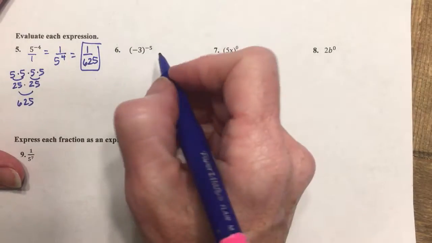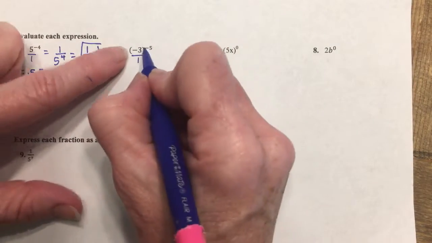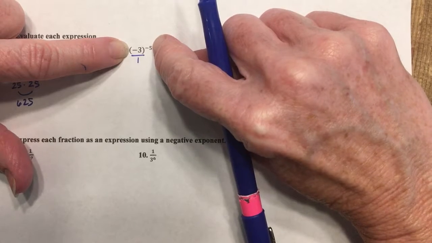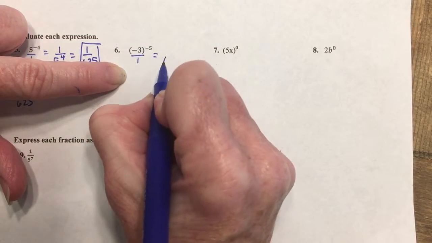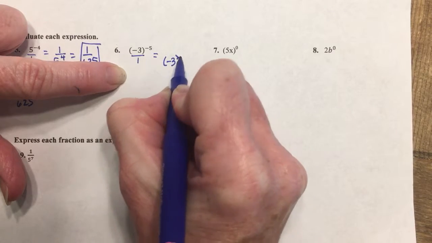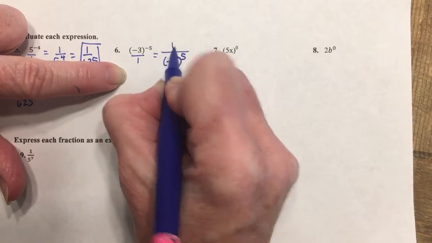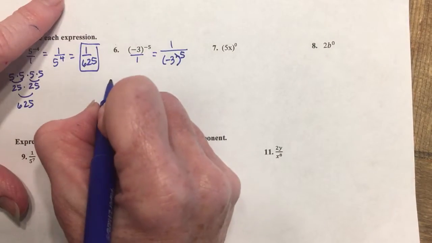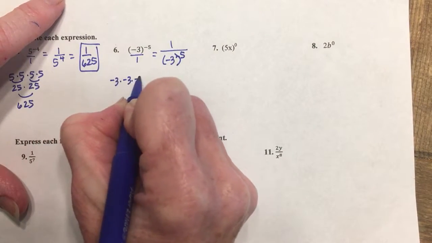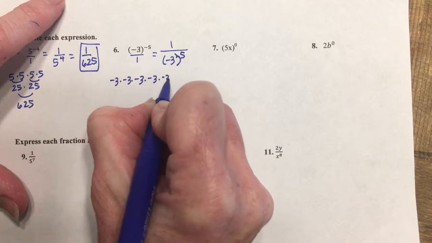Look at this one. This time, I need to move, right? The whole thing is attached to this negative exponent, so the whole thing moves down. So negative 3 moves to the bottom. Now the 5 is positive, but you got to have something upstairs. You got to have a 1 upstairs. So what is negative 3 to the 5th power? Negative 3 times negative 3 times negative 3 times negative 3 times negative 3.